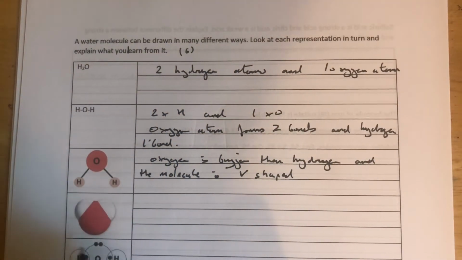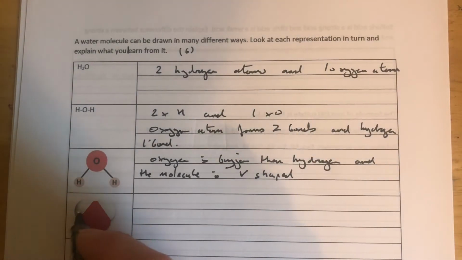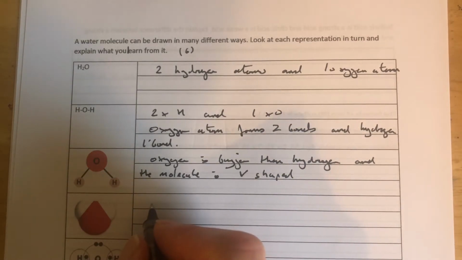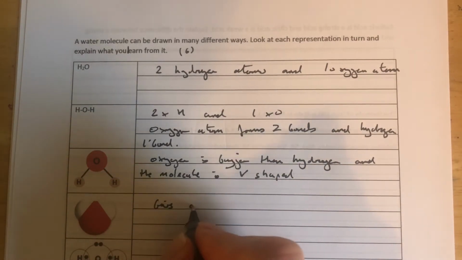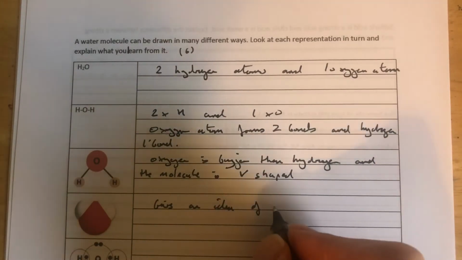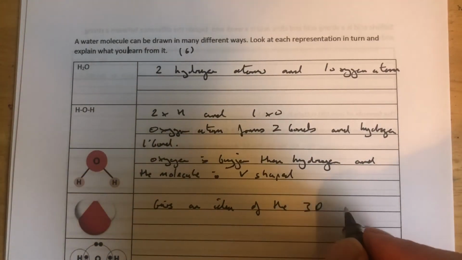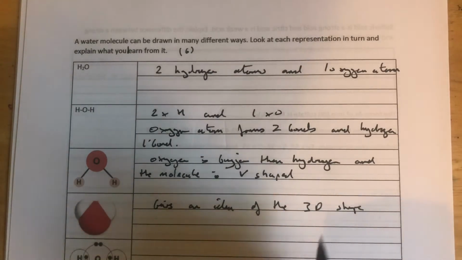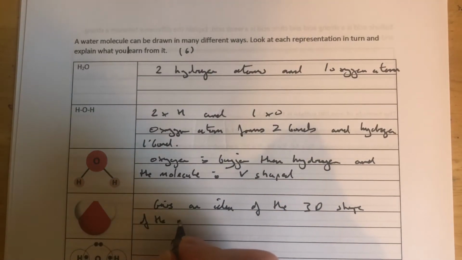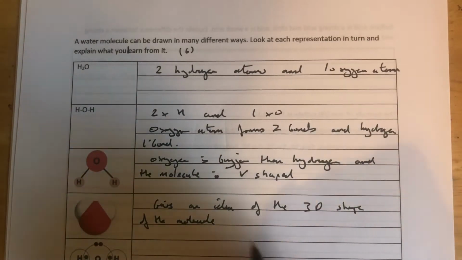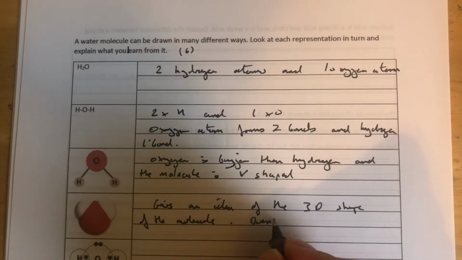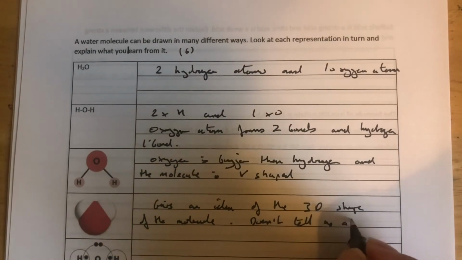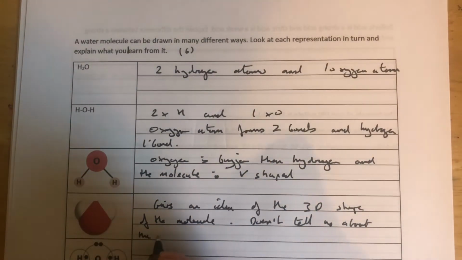This next diagram here, okay, gives us an idea of the shape of the actual molecule itself. Gives us an idea of the 3-dimensional shape as well, 3D shape. It's a 2-dimensional diagram, obviously, but it's been drawn in a way that we can get an idea of the 3D representation of that molecule. Doesn't tell us anything about the bonding though, the type of bonding.